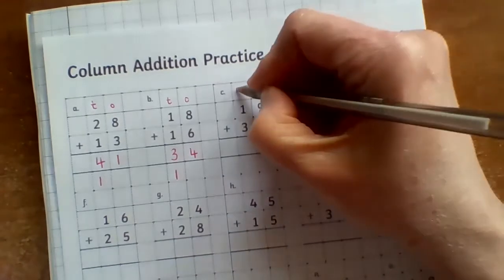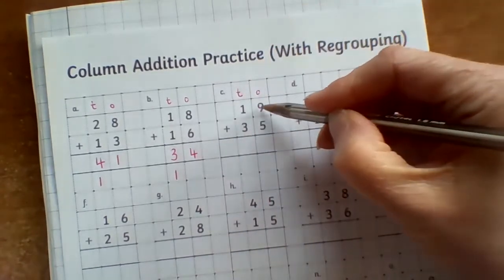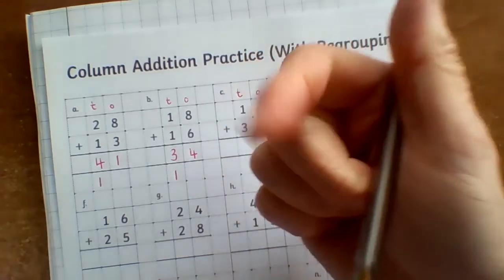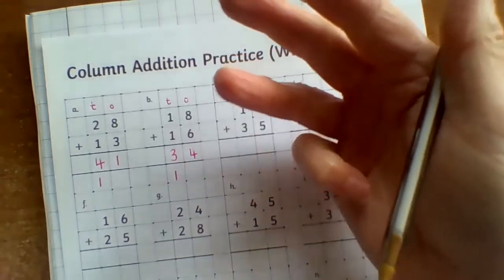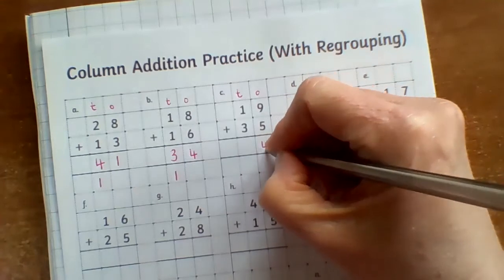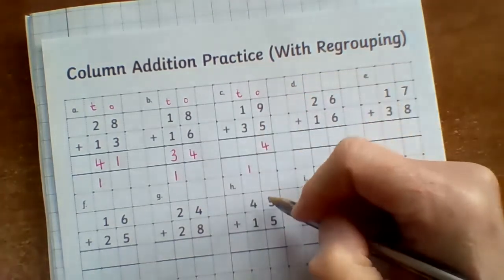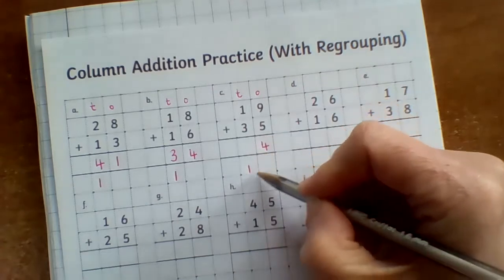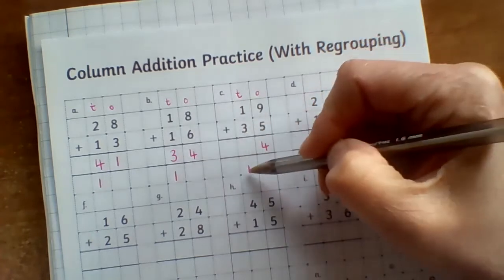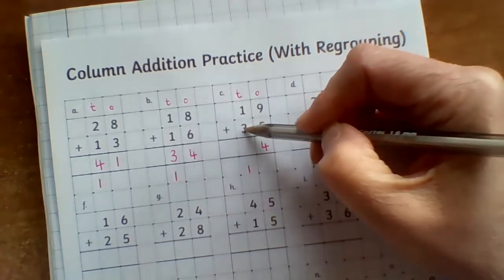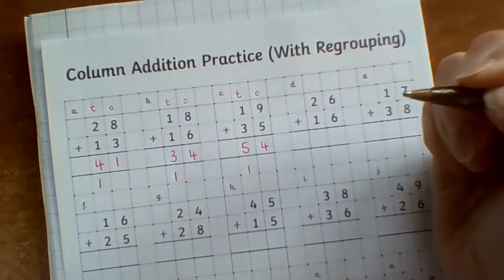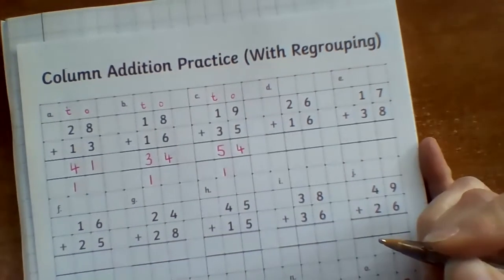Let's have a look at this one. This is my ones column and my tens column. 9 add 5. 9, 10, 11, 12, 13, 14 again. And 14 has 4 in the ones column and 1 in the tens column. And there's my wonky number 14. And I've got 1 ten, 3 tens, and another 1 ten. 3, 4, 5. And the answer, brilliant, 54.